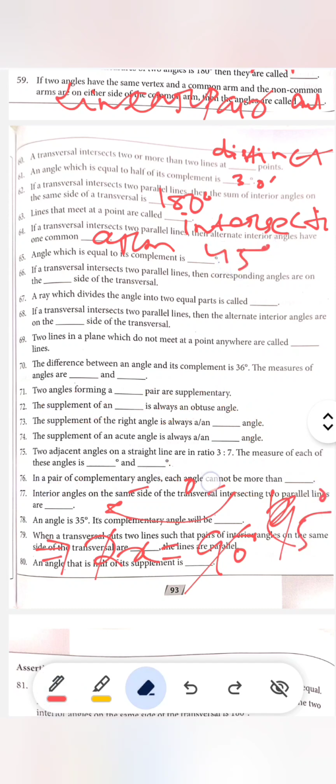Angle which is equal to its complement. That is 45 degrees actually, but let me show you how. 90 degrees minus x, minus x will go to that side. So x plus x is equal to 2x is equal to 90 degrees. If you cancel out, you will get 45 degrees. And the same question, an angle which is equal to its supplementary, it will be 90 degrees. 90 plus 90 is equal to 180 degrees.